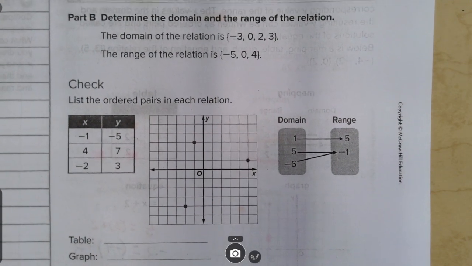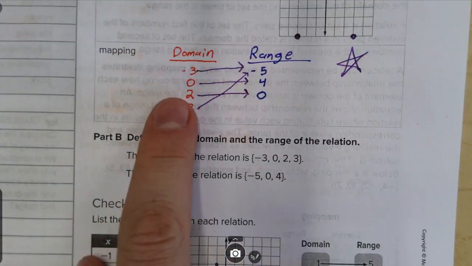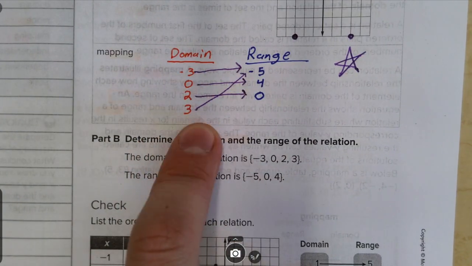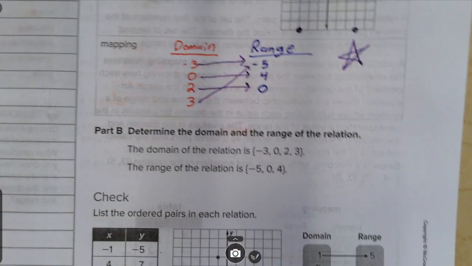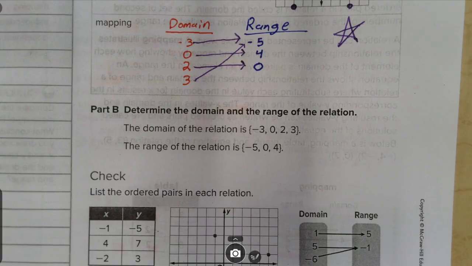The domain of the relation is negative 3, 0, 2, 3. The range of the relation is negative 5, 0, 4. Well, we had that, yeah. And our mapping diagram tells us that. This is called set notation. A set notation is when you have a bunch of numbers.